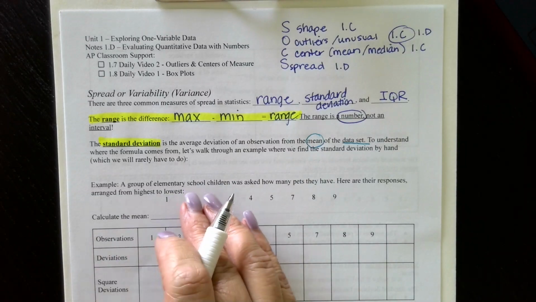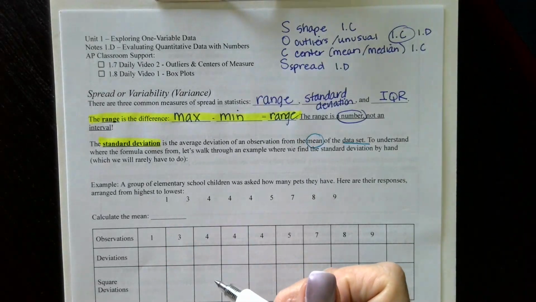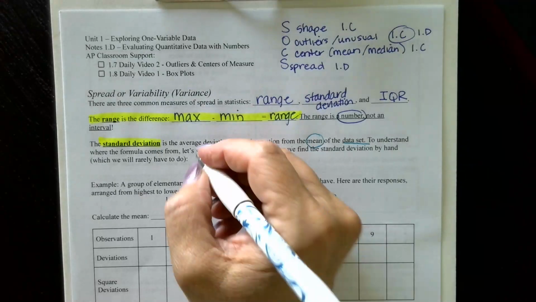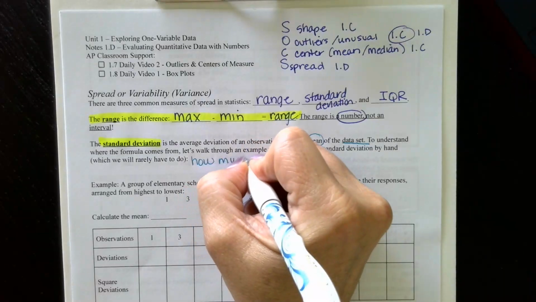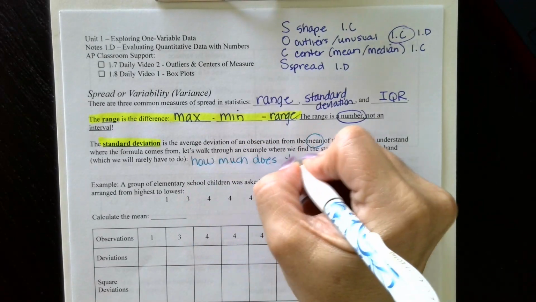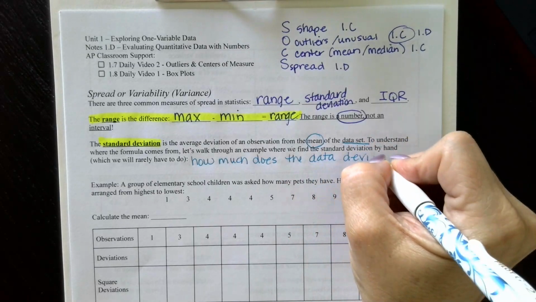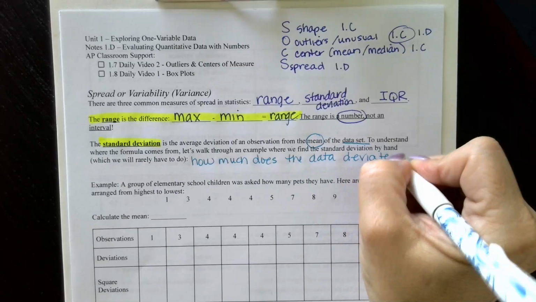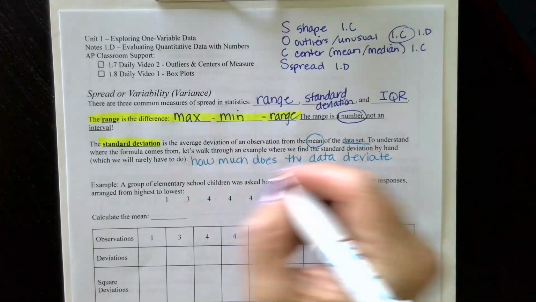You'll always do these on the calculator, but it's good to do one by hand just so that you kind of know where the numbers come from. Another way to look at this is how much does the data deviate or vary, right? How different is it from the mean?